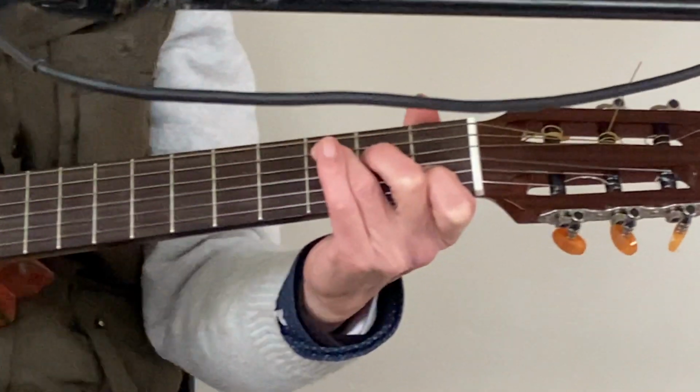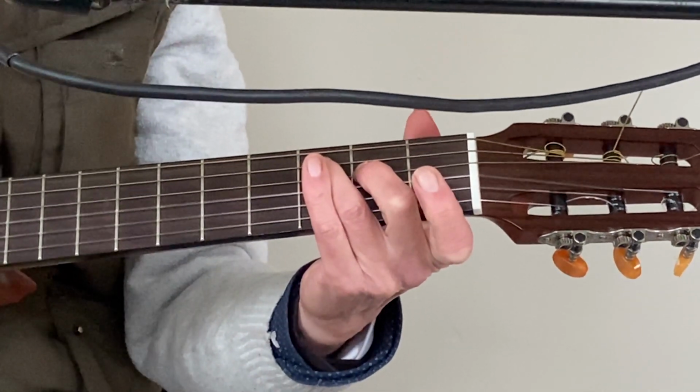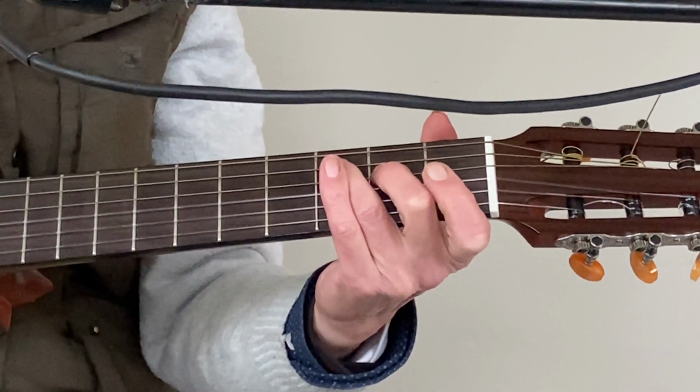Now this doesn't mean necessarily that you have to put more fingers on. In fact, in the case of a simple C chord, it means taking a finger off. So there's our C chord. We've got a C, E, G, and a C, and another E. If I take this C off, I'm adding the note B to the chord.